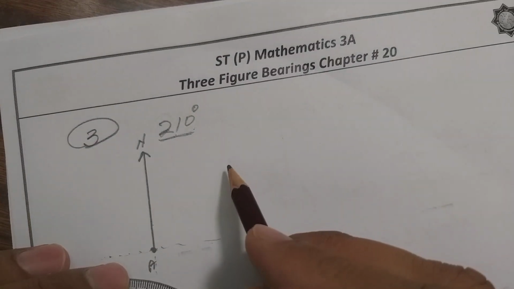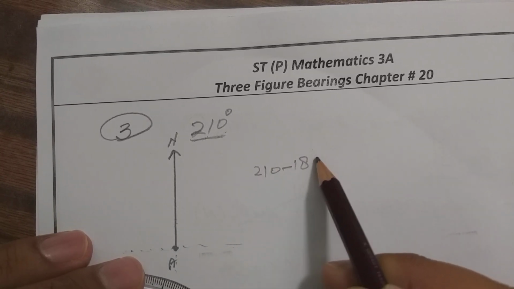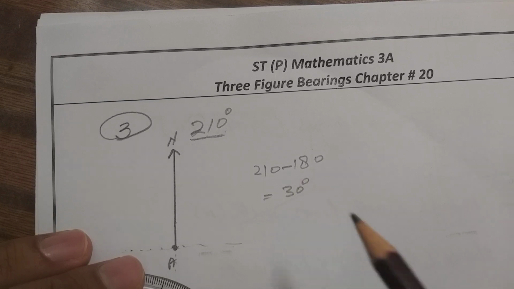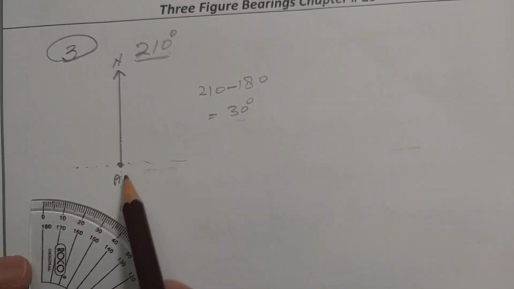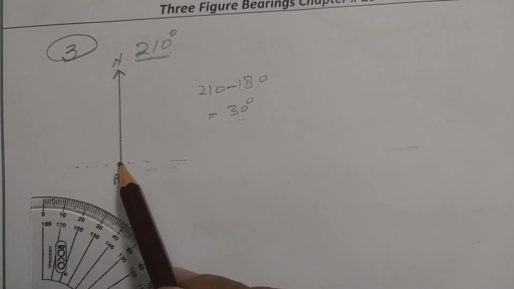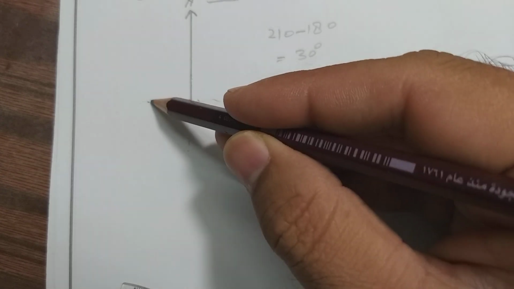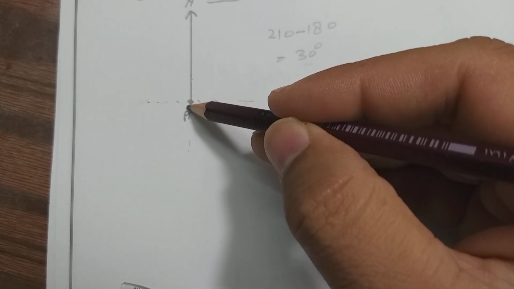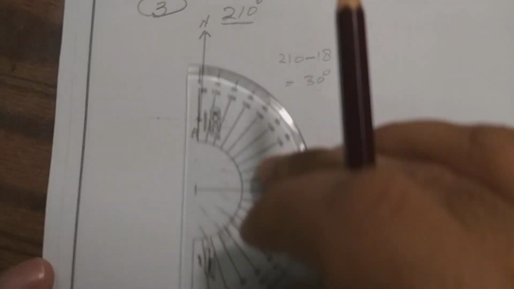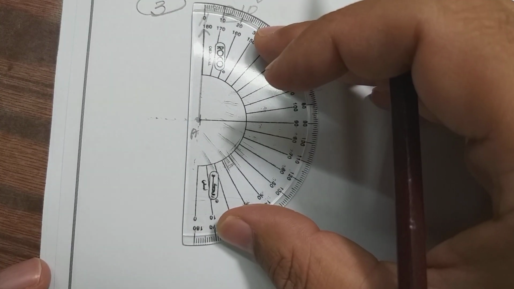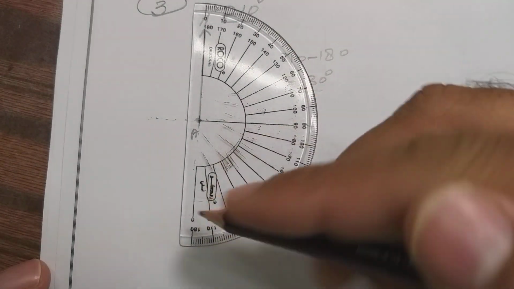So first of all, find the direction: 210 minus 180 gives you what? 30 degrees. So it means 30 degrees is the extra beyond 180 degrees. If I consider this is the 0 line and this is 90 degrees, then somewhere here is the 30 degrees.